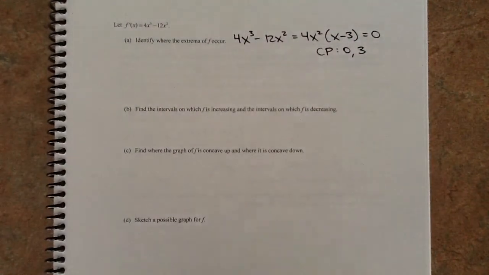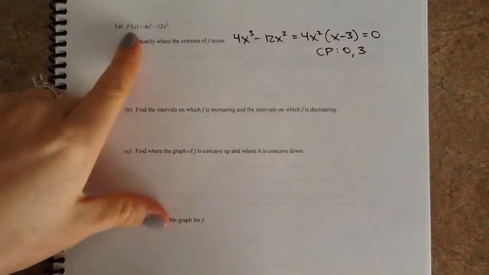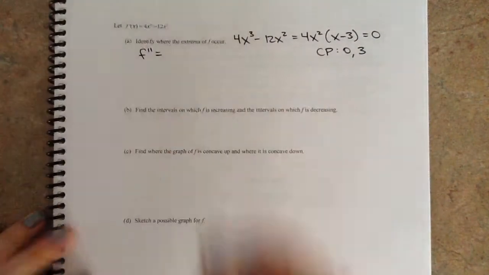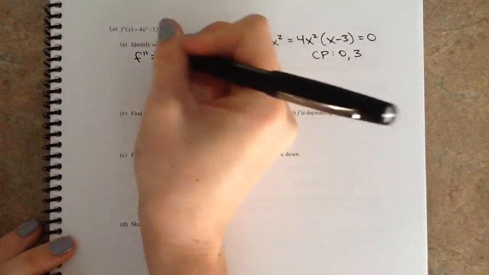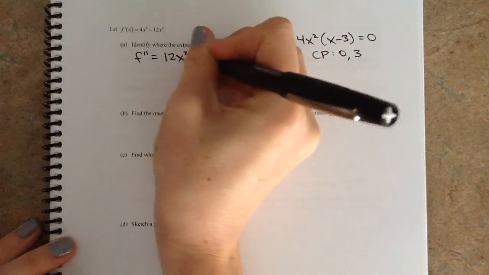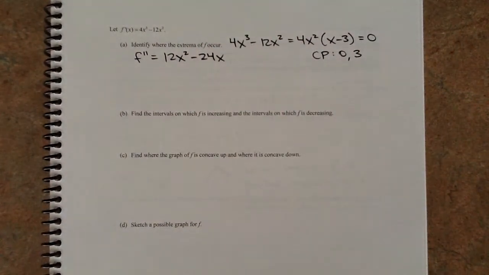Since I'm telling you that we for sure have second derivative test, and we're going to need the second derivative eventually anyway, I'm going to run through how to do the second derivative test with this one. The first step is finding the second derivative. Remember, this is already f prime. So what's f double prime? 12x squared minus 24x. Good.